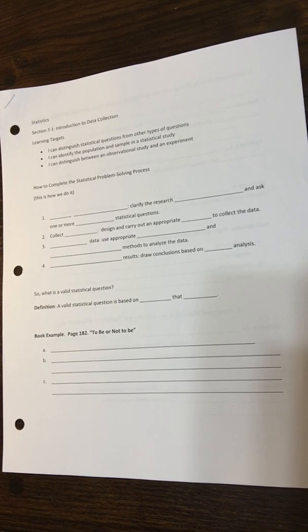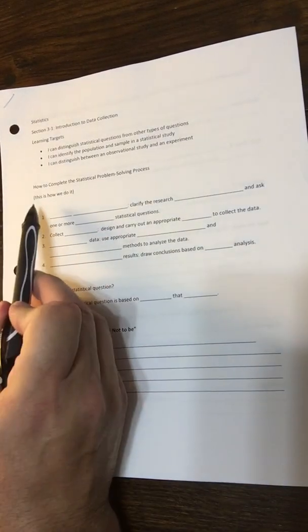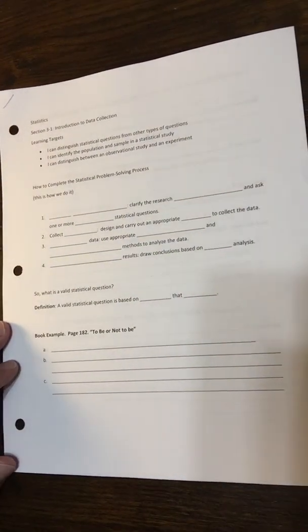Here we go. How to complete the statistical problem-solving process. Okay, so clearly I was real tired a couple years ago when I wrote "This Is How We Do It," but you can sing the song in your head if you want to.